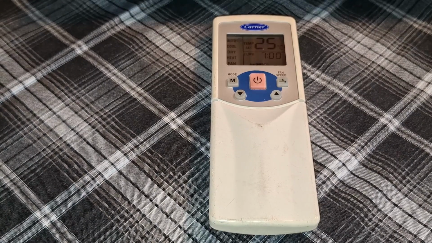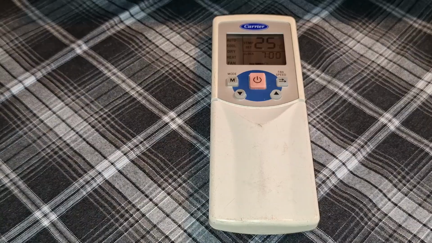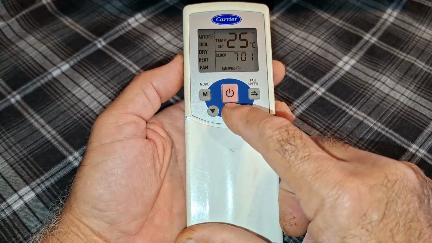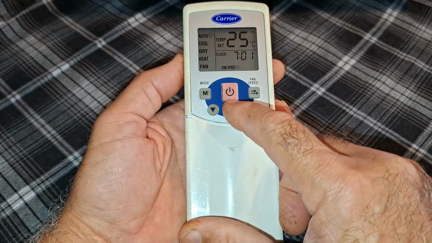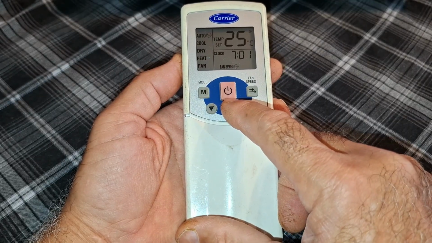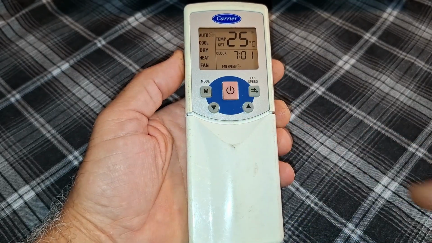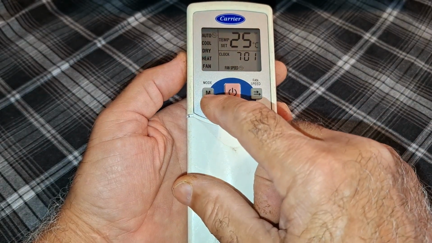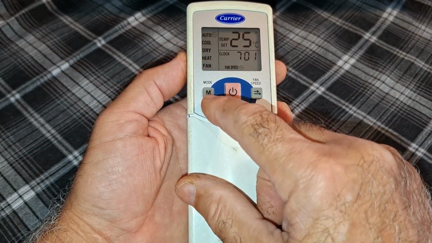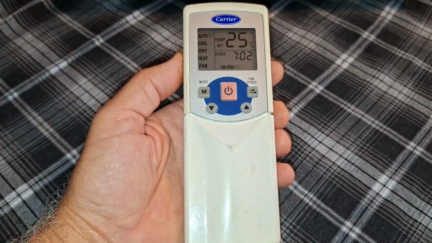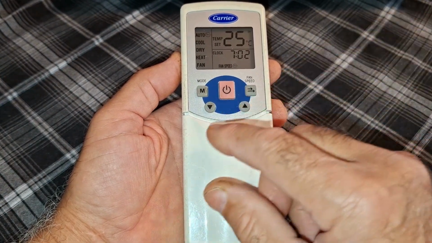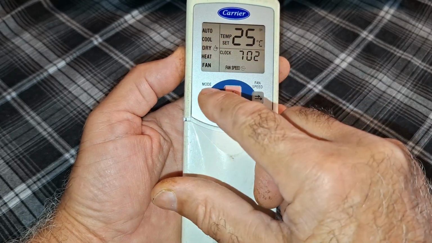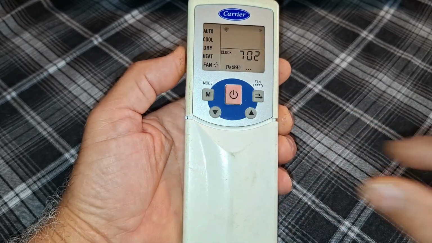In this video I will explain to you how to use the Carrier air conditioner remote control. This is the on off button of the air conditioner, and with it we can turn the air conditioner on and off. We use the mode button to change the modes of the air conditioner. This air conditioner has 5 modes: auto, cooling, drying, heating, and fan.